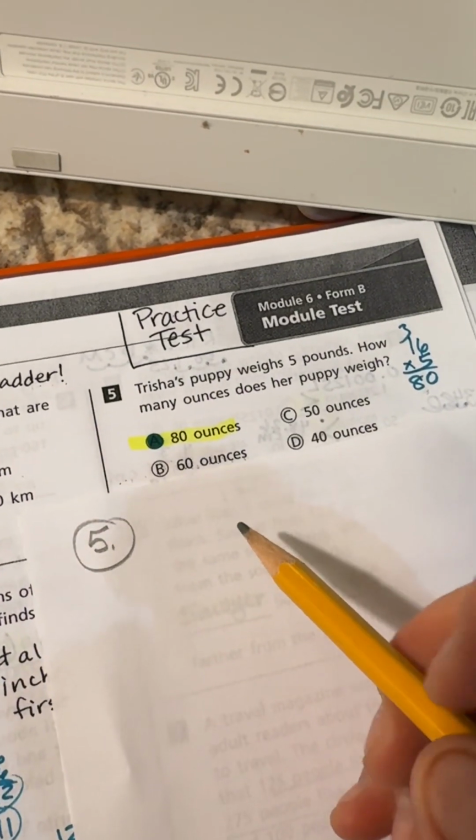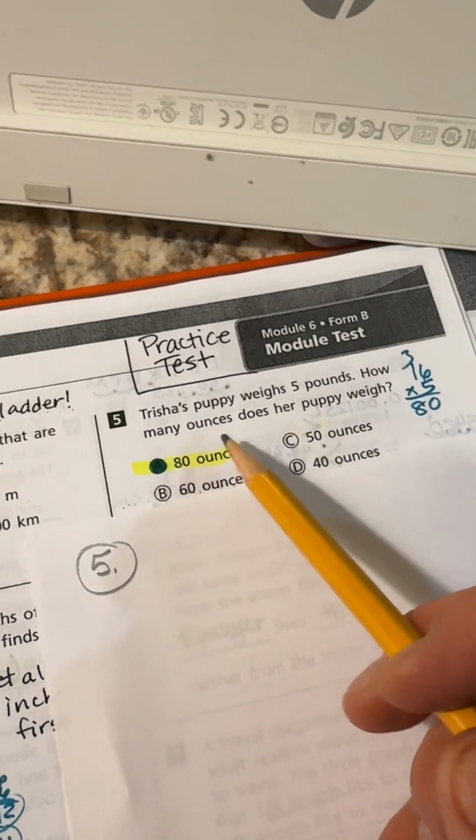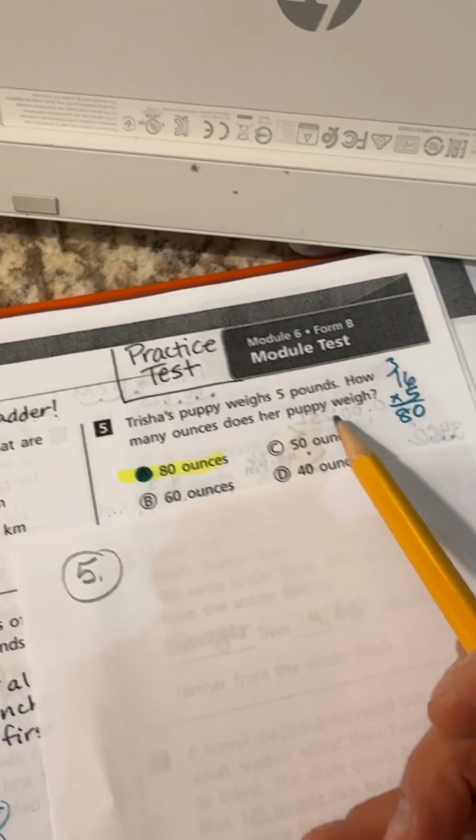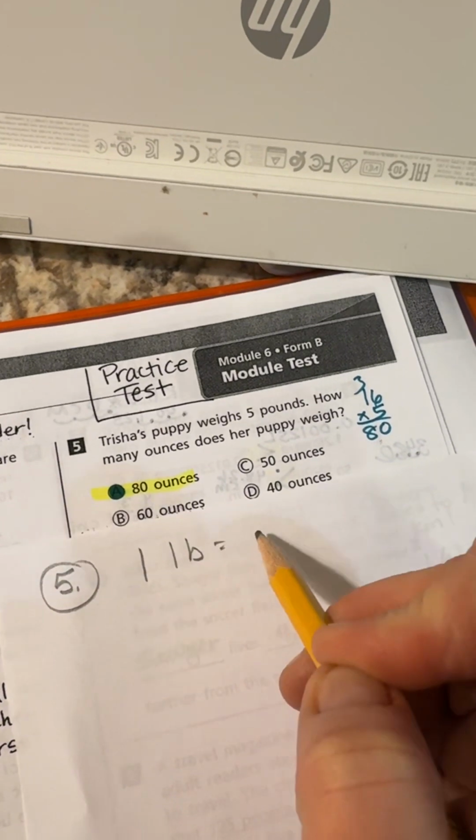All right, I'm back. Number 5. It says, Trisha's puppy weighs 5 pounds. How many ounces does her puppy weigh? Well, I know that there are 16 ounces in 1 pound.